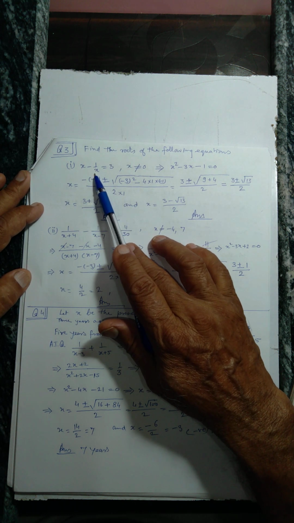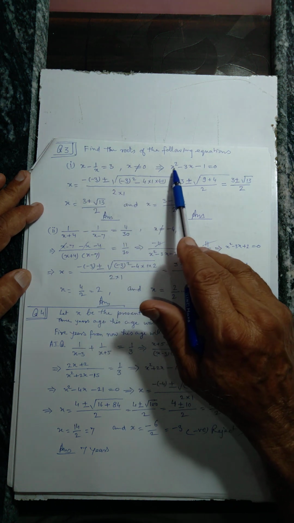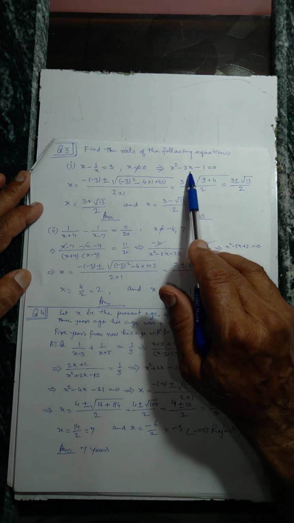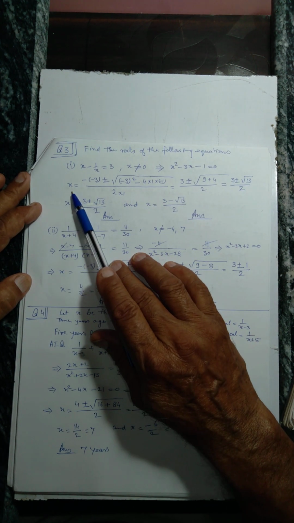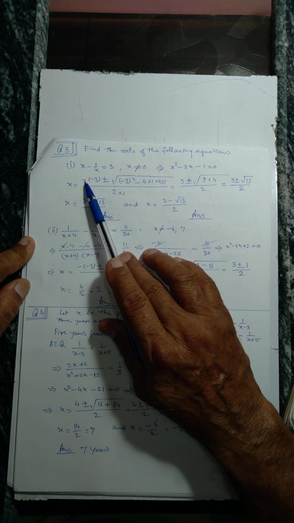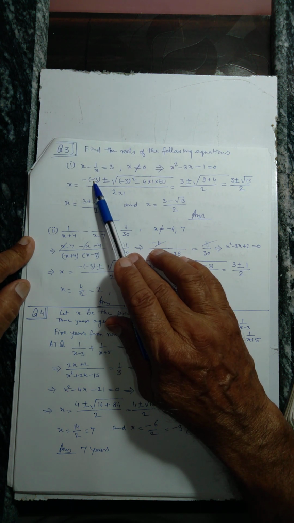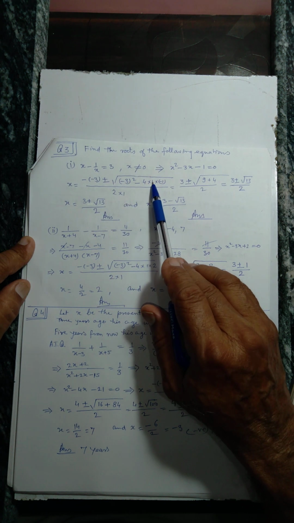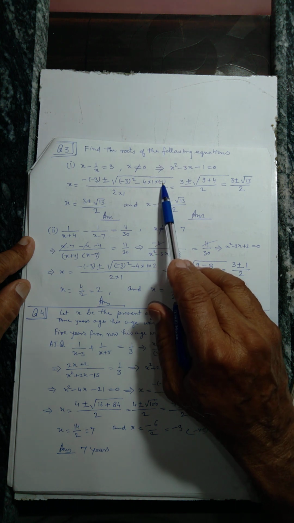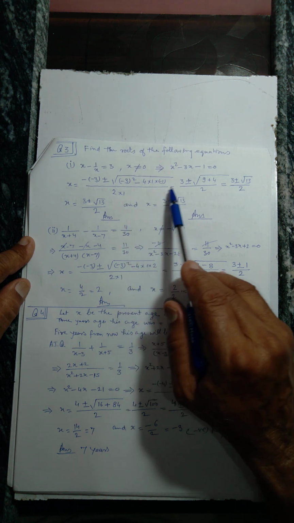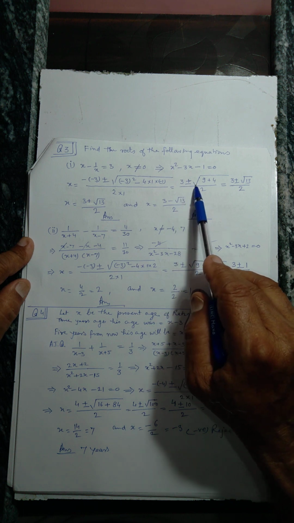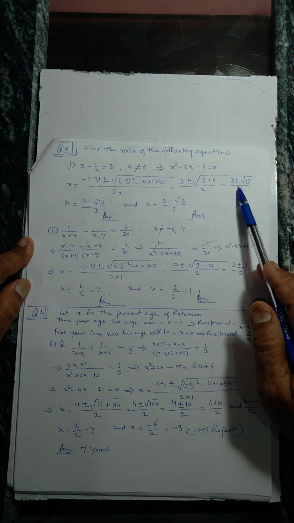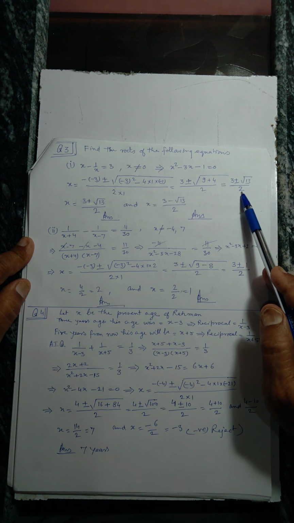Now cross multiply it, or multiply both sides by x. You will get x square minus 3x minus 1 equal to 0. This is the standard quadratic form. So apply the formula for x: minus b, that is minus 3, so 3 plus minus root of minus 3 whole square minus 4 into 1 into minus 1 whole divided by 2 into 1. It will be 3 plus minus root 9 plus 4 divided by 2, which is equal to 3 plus minus root 13 by 2.